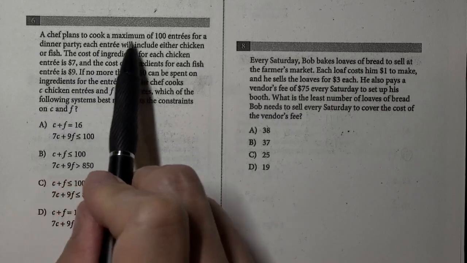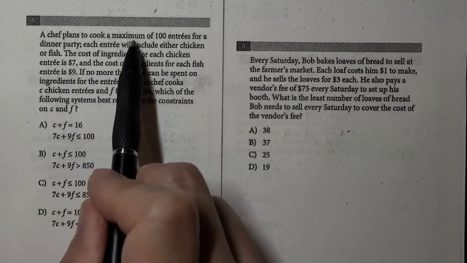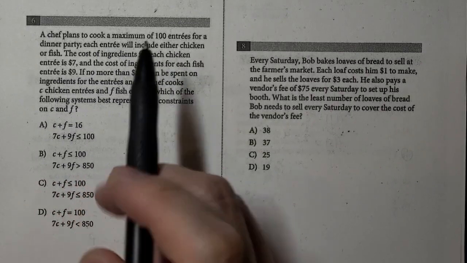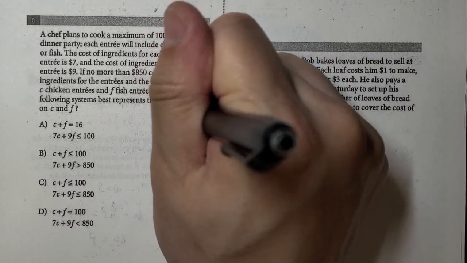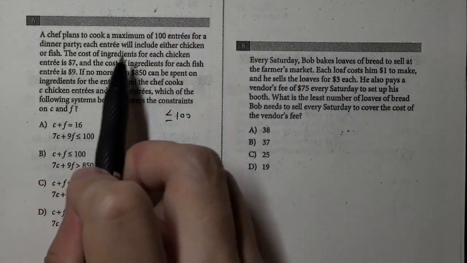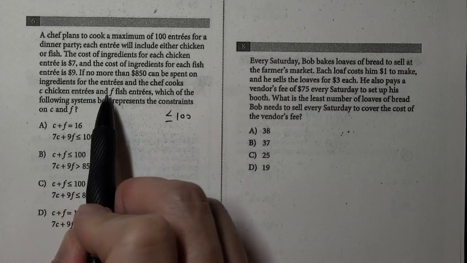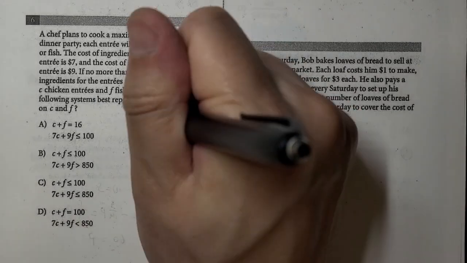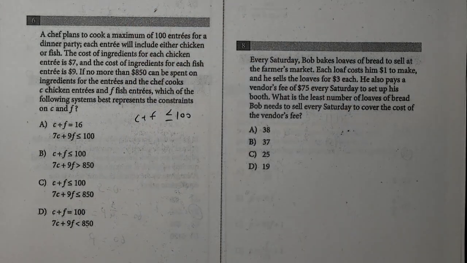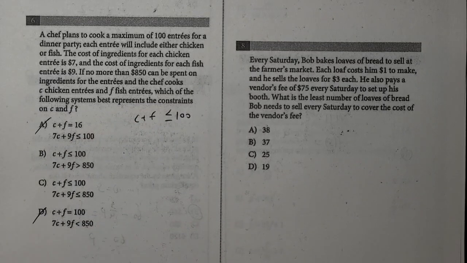Okay, so plans to cook maximum 100 entrees. Maximum, which inequality sign do we use there? Less than or equal to 100. What is less than or equal to 100? The number of entrees. So if there's C chicken entrees and F fish entrees, C plus F, less than or equal to 100. So we can cross this out and we can cross this out.